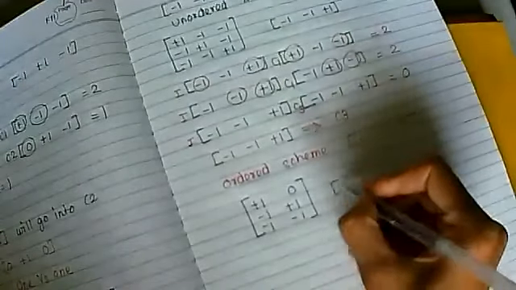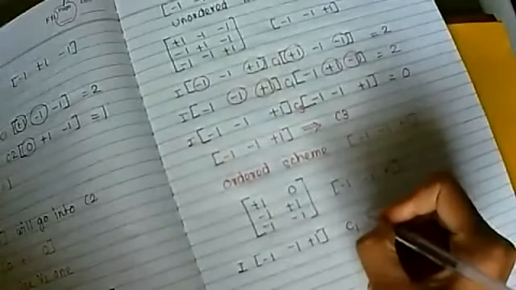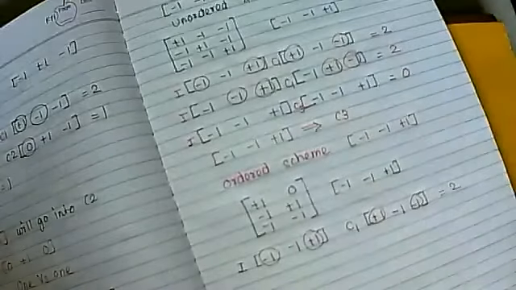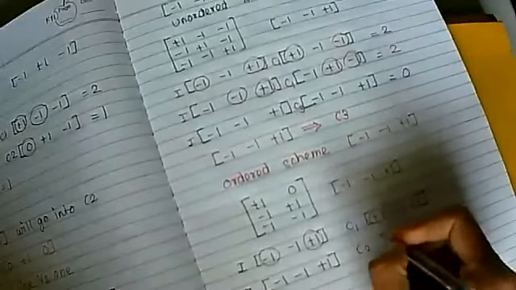This is a matrix, and the instance is -1 -1 plus 1. It is compared with the first class, which is +1 -1 -1. Now how many differences are there? This is the first difference and this is the second difference. So the distance is 2. Next, again the instance is -1 -1 plus 1, and class 2 is 0 plus 1 minus 1.